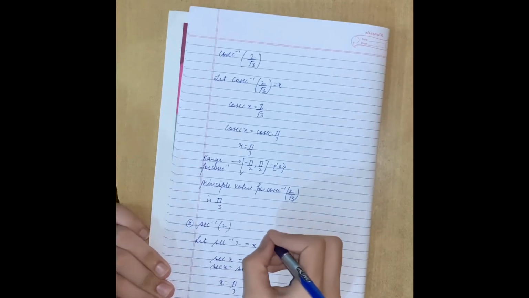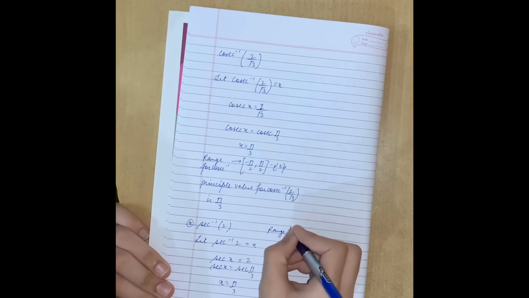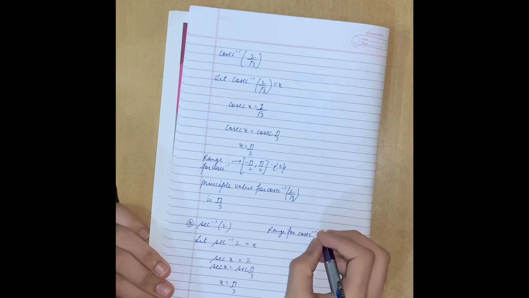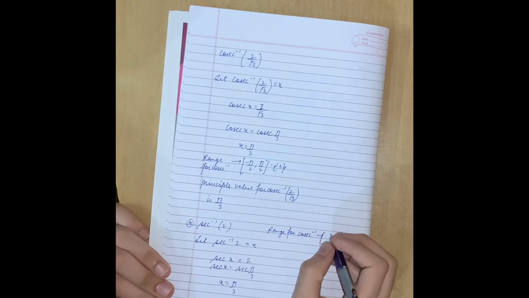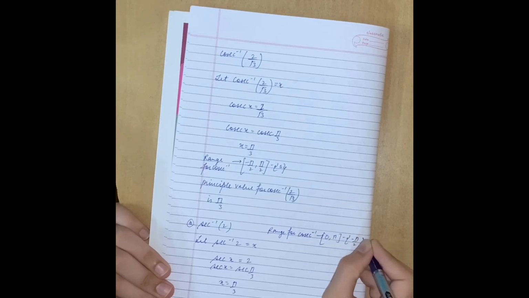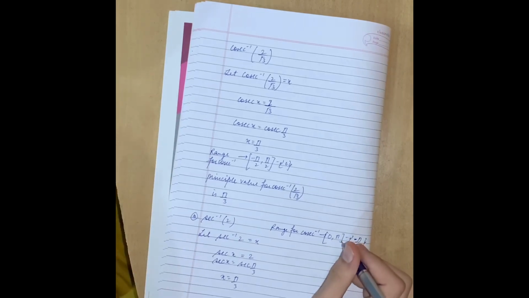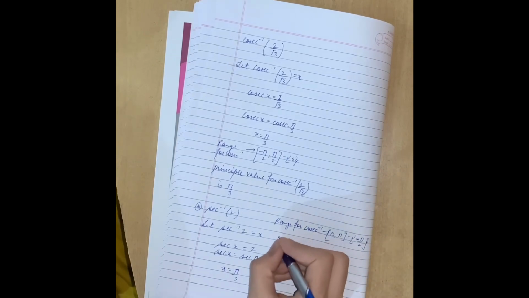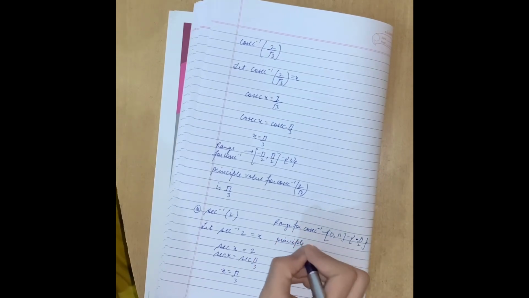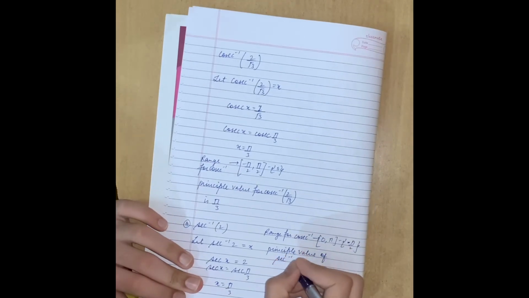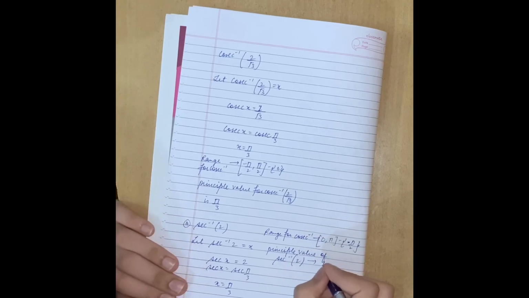As we know, the range for secant inverse is 0 to pi except pi by 2. We will write that the principal value of secant inverse 2 is pi by 3.